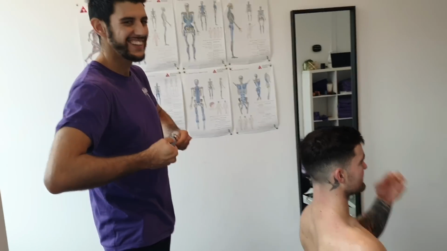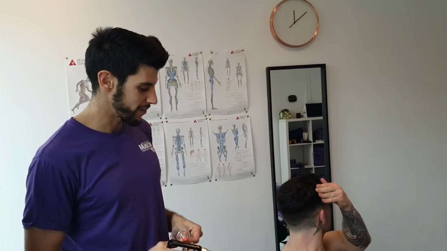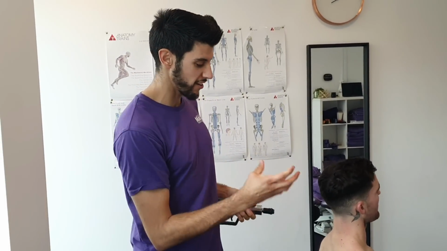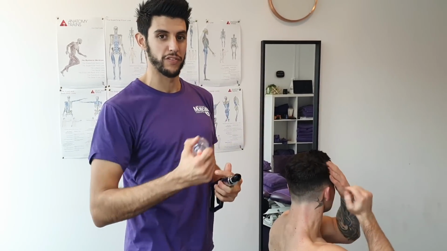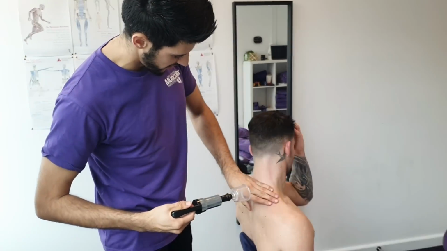Would have been a tool. Yeah. Alright, so now we're going to do some drag cupping. I like using cups here. It's more of a superficial release, but for these kind of areas where muscles can become quite fused together, it's a really good tool at hydrating those little contours.